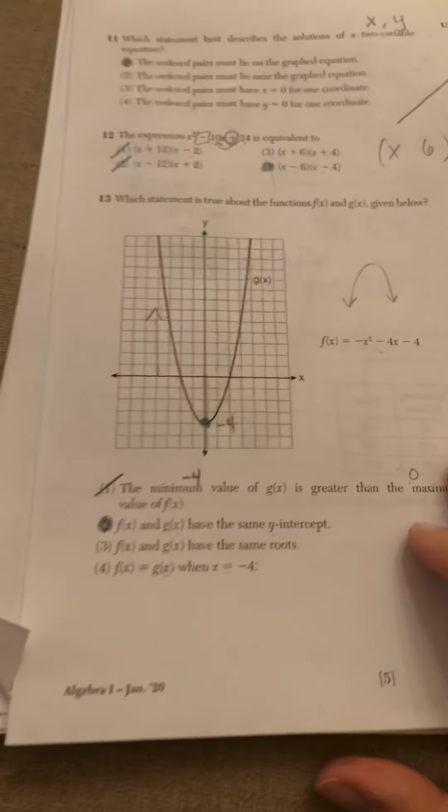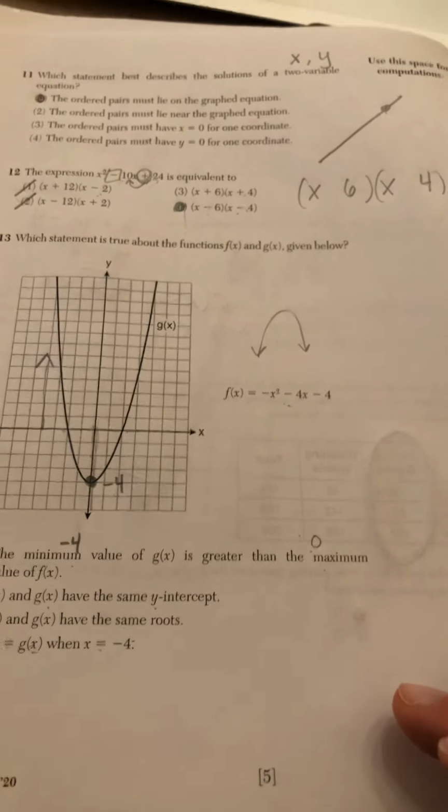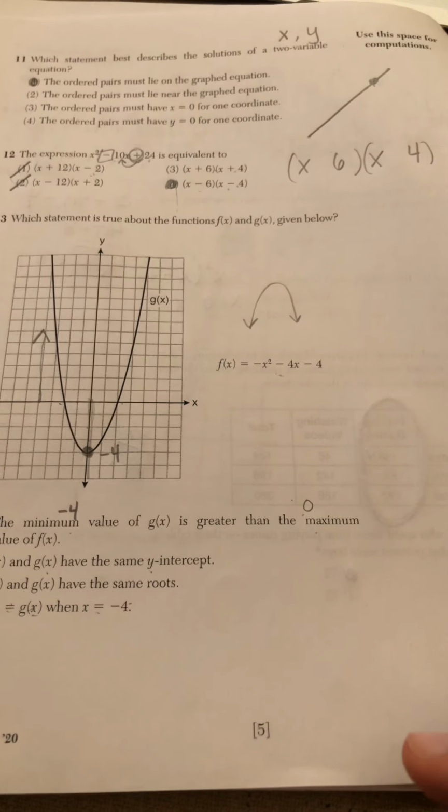So there you go. There's questions number 1 through 13 for the Algebra 1 Regents examination.